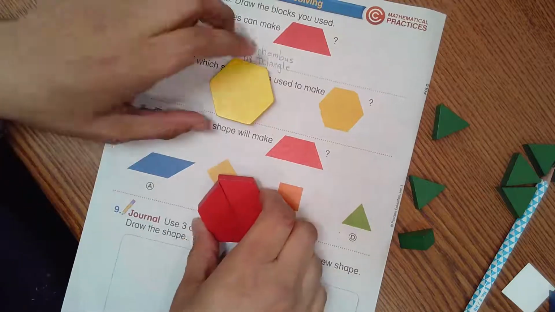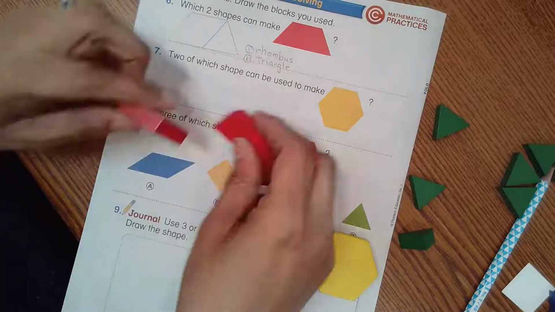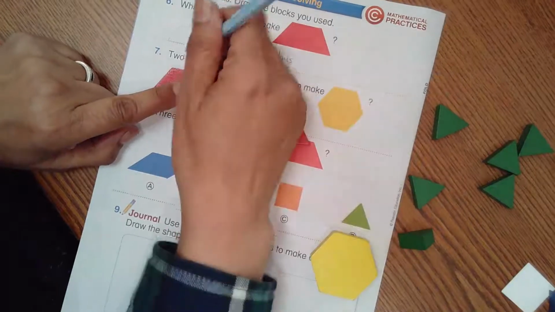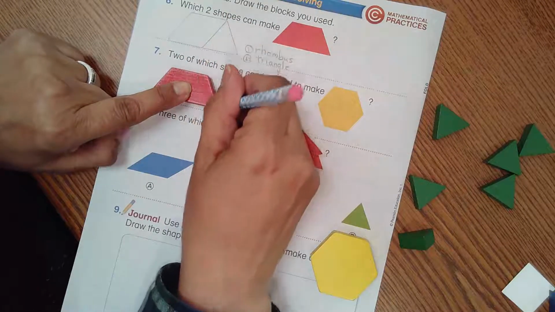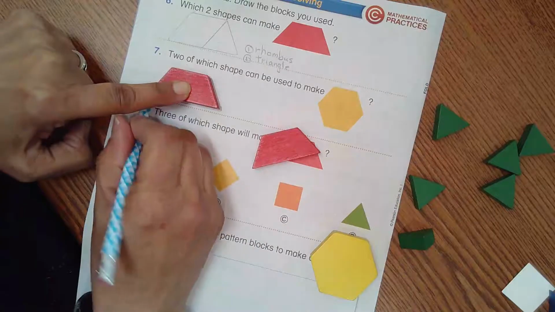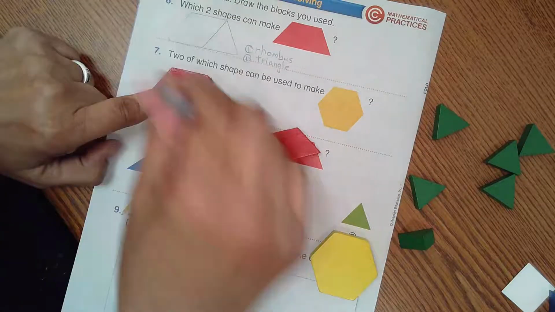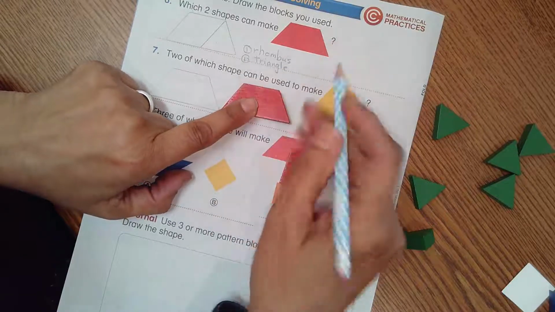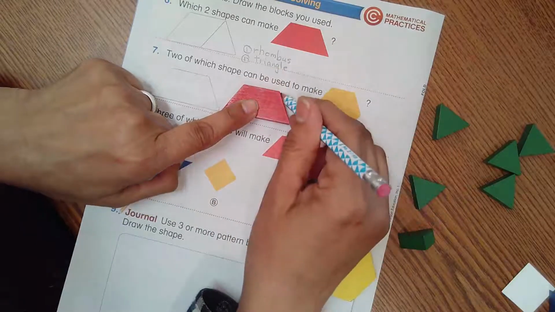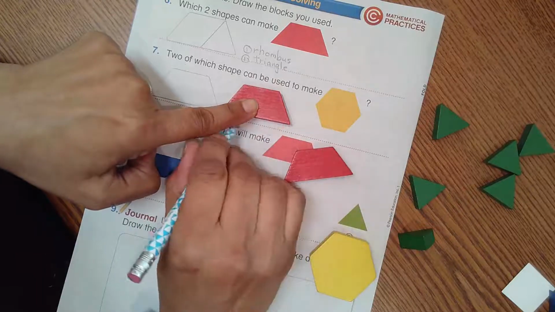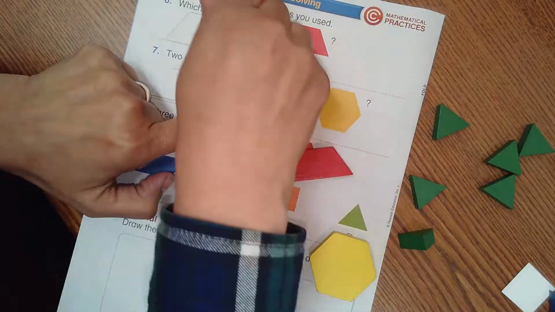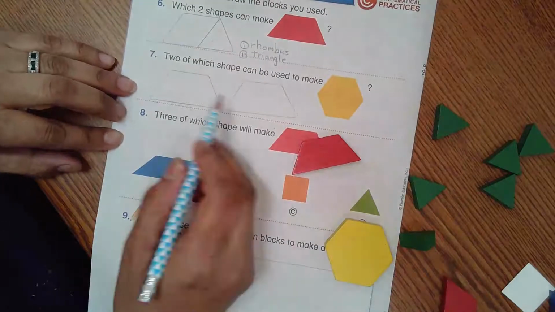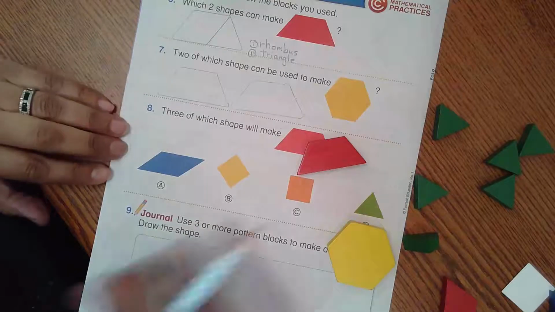So what did we use? Trapezoid. So what we need to do is just trace the trapezoid here twice because we used 2 trapezoids. So I'm just tracing my trapezoid. Again, all you need to do is just trace these shapes from your activity sheets and use colored paper, and then it would be yours to use for this topic. So these are my 2 trapezoids.